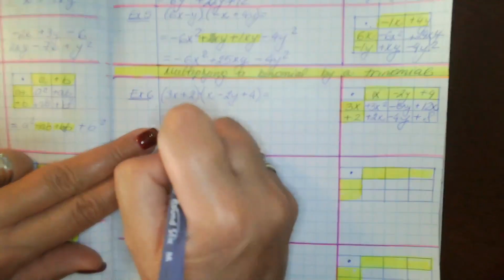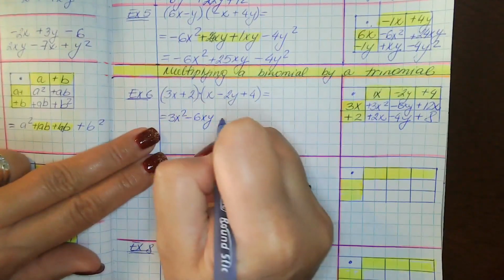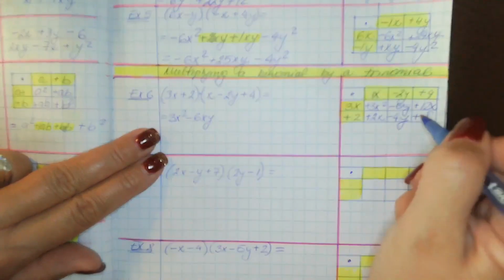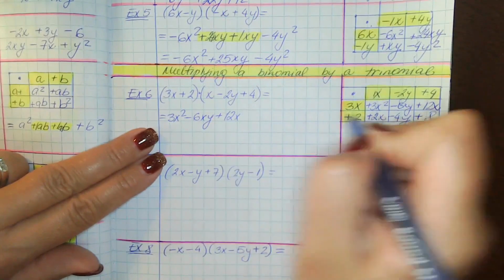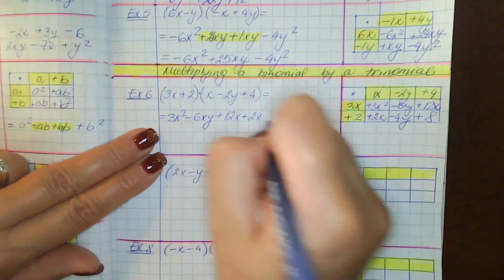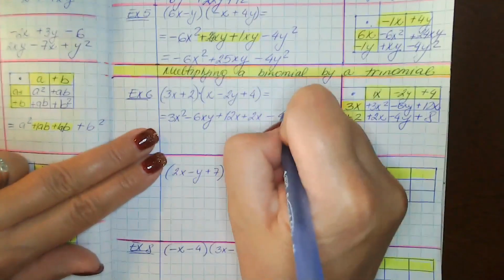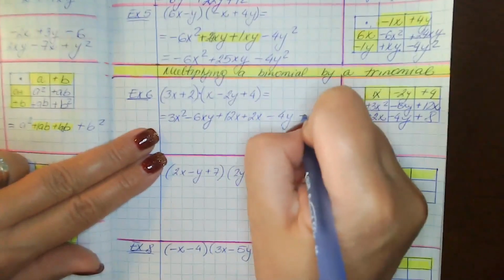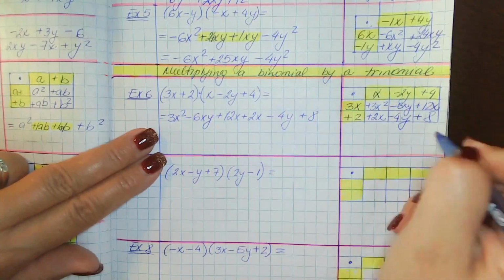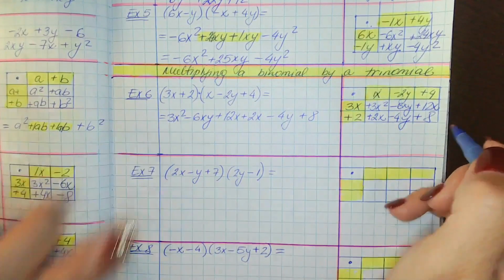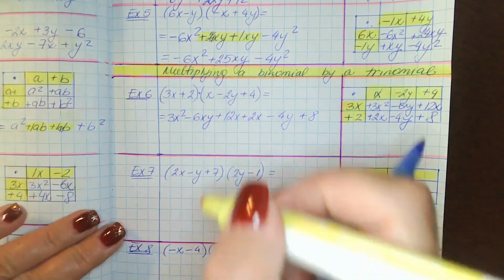So I'm going to put the negative 6xy, then go in order plus 12x, go in order plus 2x, minus 4y, and plus 8. List all 6. 1, 2, 3, 4, 5, 6 terms after the multiplication. Then just look for the like terms.